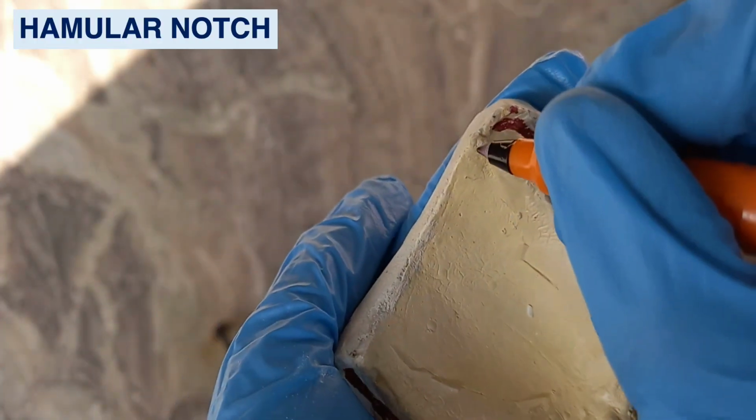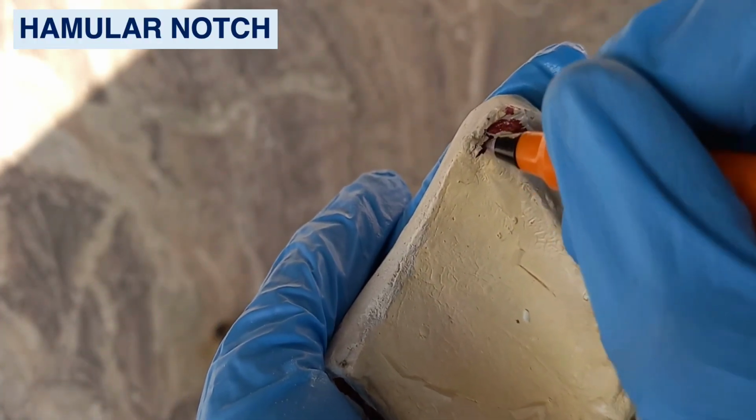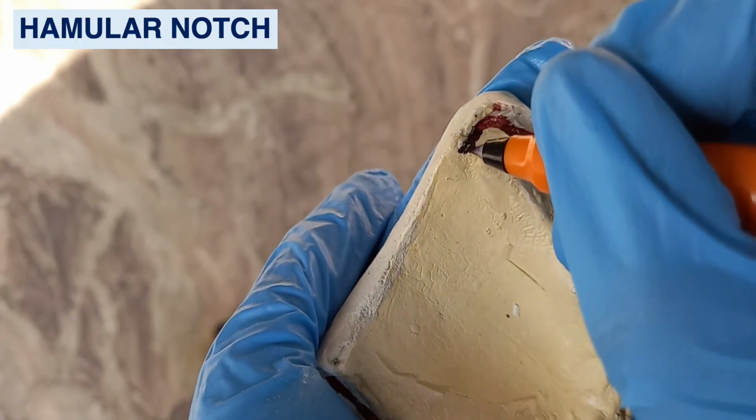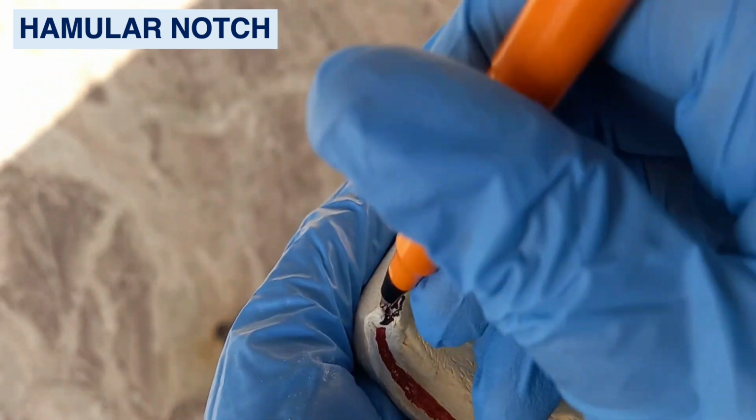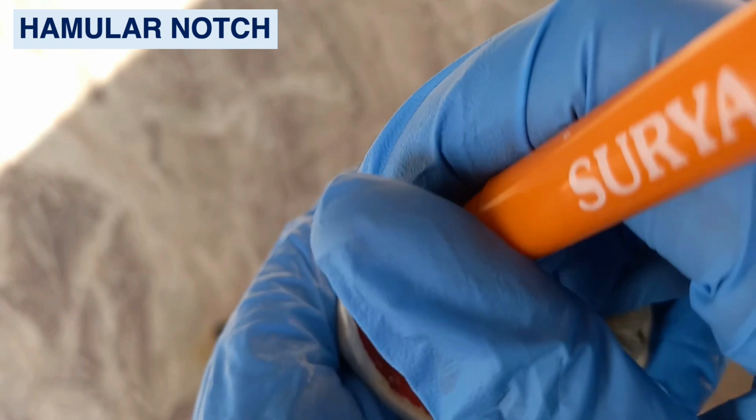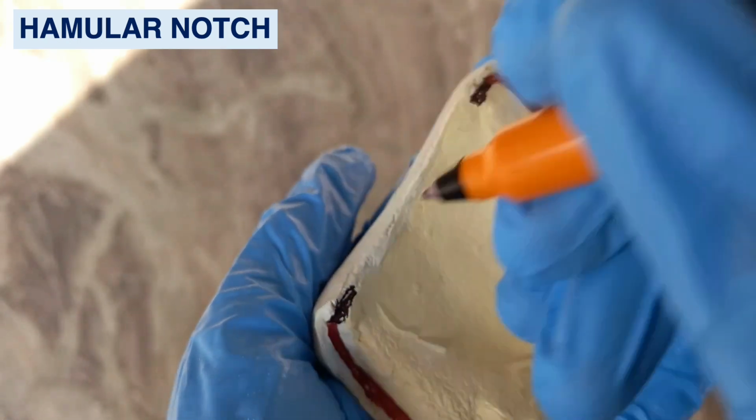Now the next landmark is the hamular notches. Look at the video. The one we are marking in black is the hamular notches. It is present on both sides.